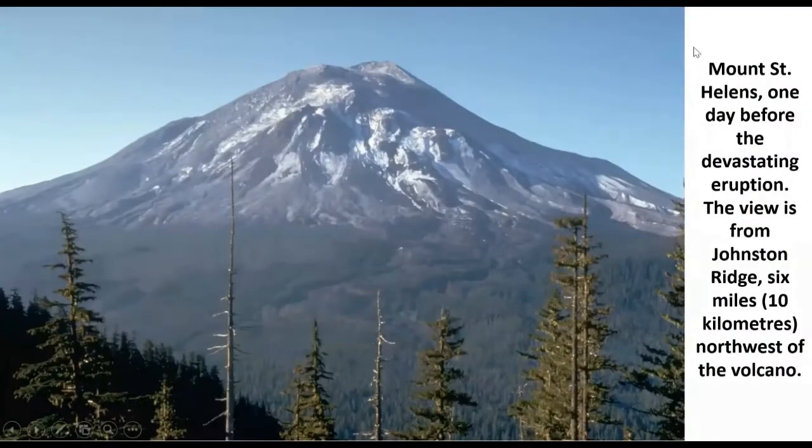Okay, so this is Mount St. Helens one day before the devastating eruption. Look at the mountain. The view is from Johnston Ridge, 6 miles or 10 kilometers northwest of the volcano. Now, it was not originally named Johnston Ridge. Okay, they changed the name to Johnston Ridge, and you will know why later on.